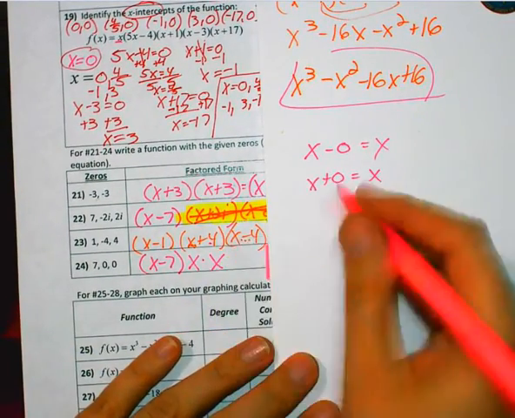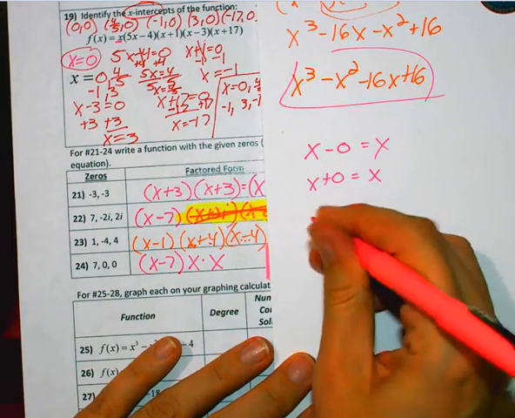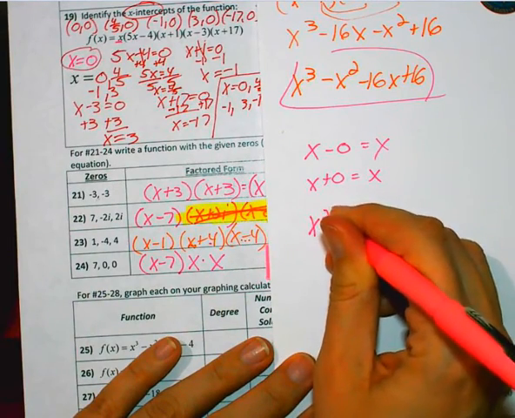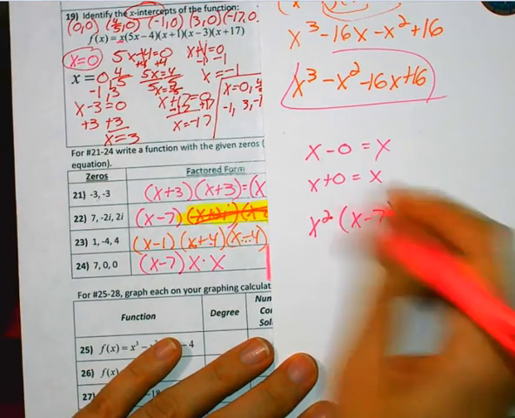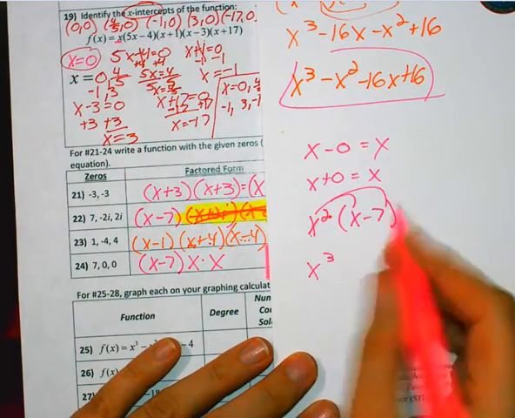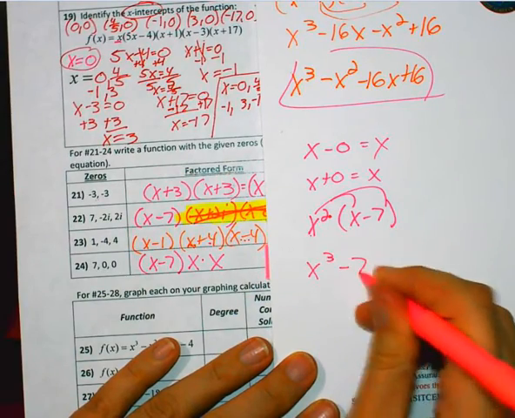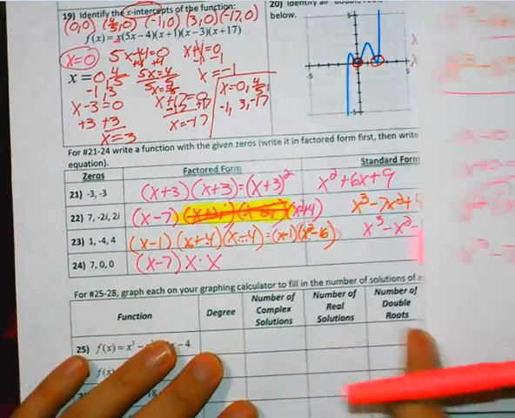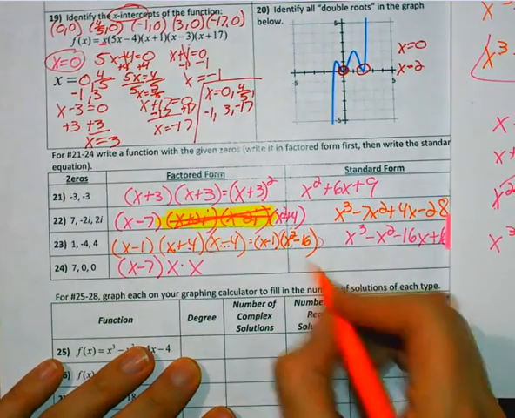So on the outside, I know x times x is x squared. I'm going to write it over here on the front. So x squared times x minus 7. Distribute that in. x squared times x is x to the third. x squared times negative 7 is minus 7x squared. So that's your standard form. They're in order.